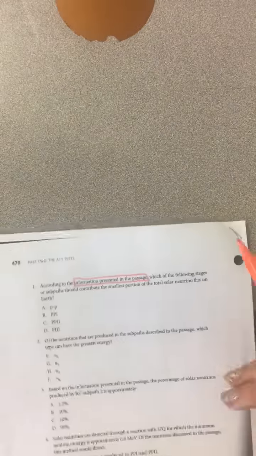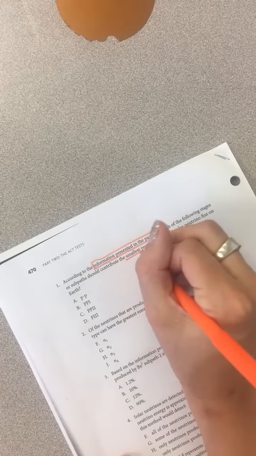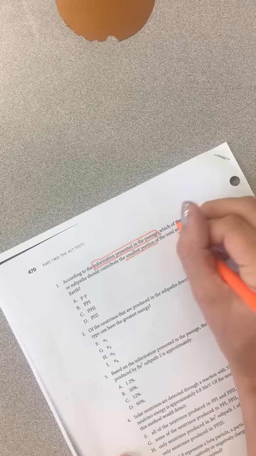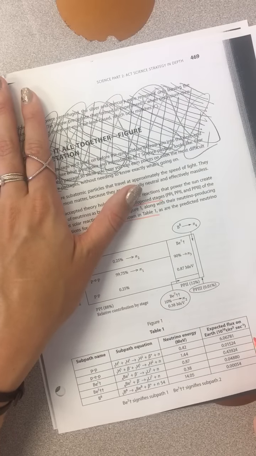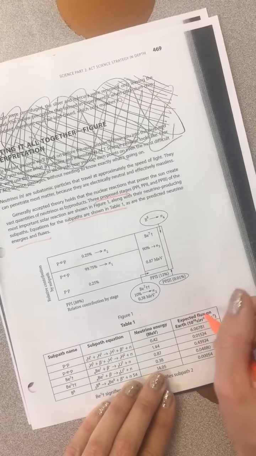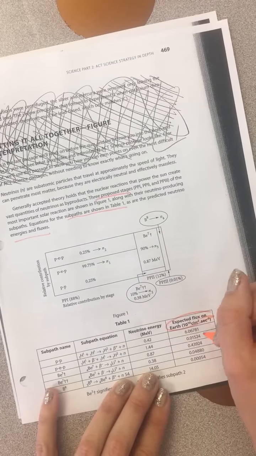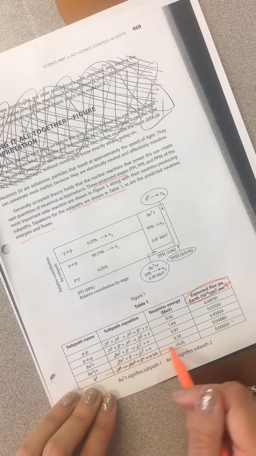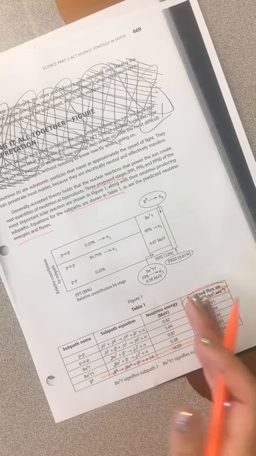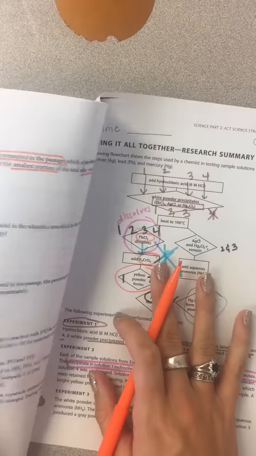So, let's go back here. Should contribute the smallest portion of the solar neutrino flux. So, the smallest portion of the solar neutrino flux. So I'm going to look at the expected flux here. I'm going to find the smallest one. That is the subpath that says B8. Let's look at our answer choices, but those aren't our pathways. Okay, so we want the stages, right? Because it says which of the following stages or subpaths.